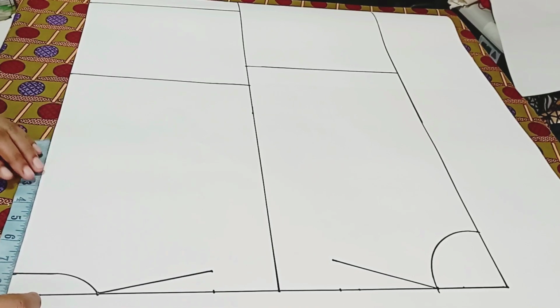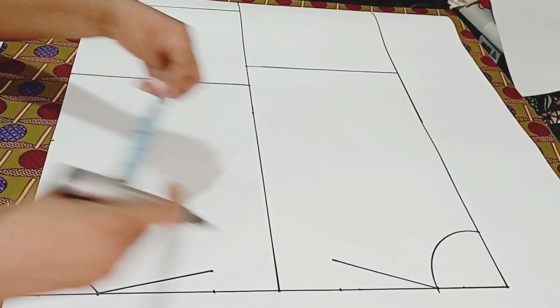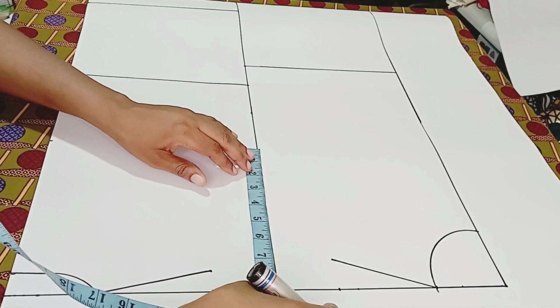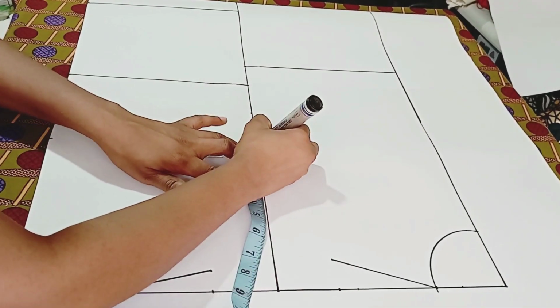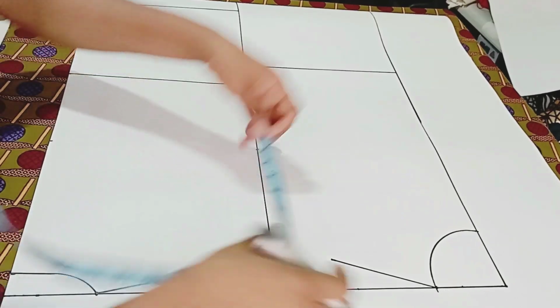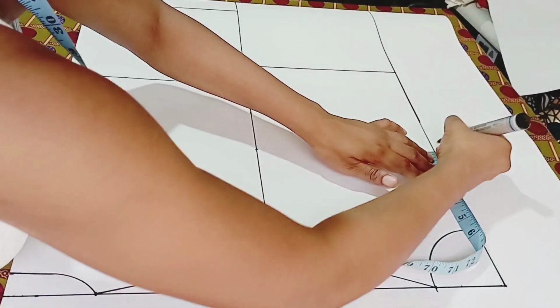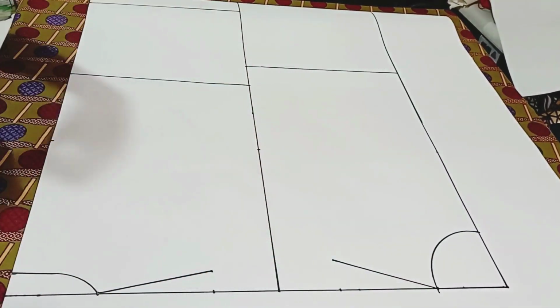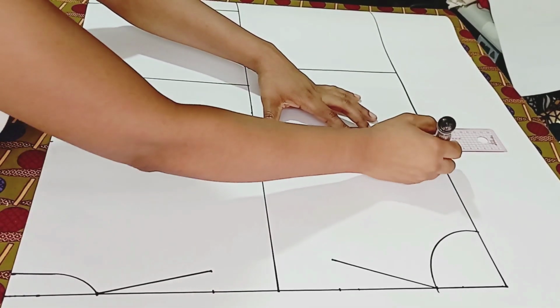I'm going to be imputing 8.4 across my pattern paper like so, both at the front and at the back. I just mark it across like that, and I will come with my rule and square up my line.